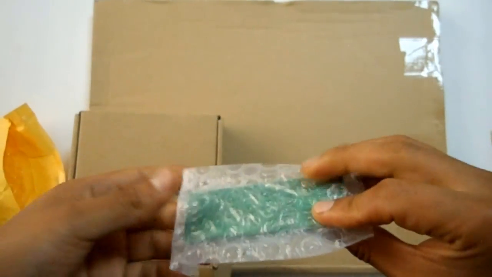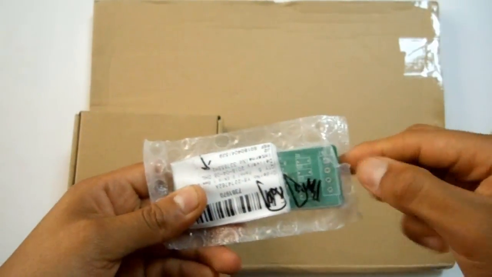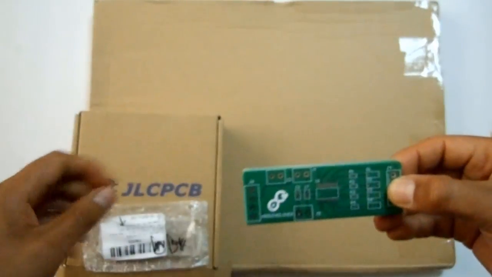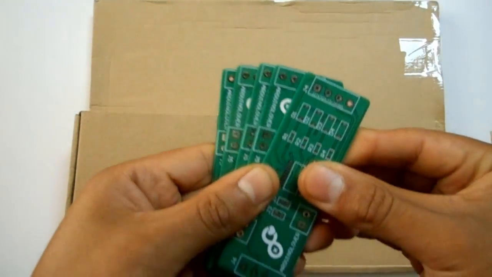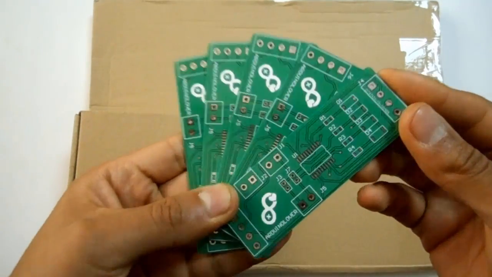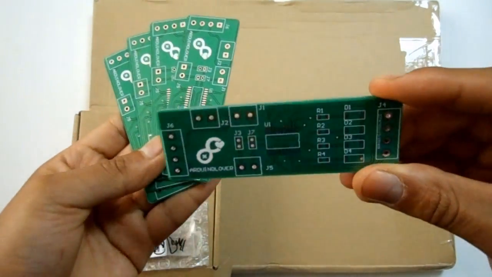Here we have the PCBs, which also have a plastic protection. I already opened one because I wanted to show it. And here we have this really beautiful and high quality PCB.